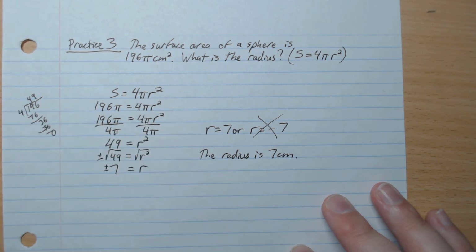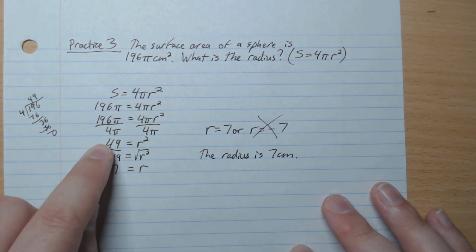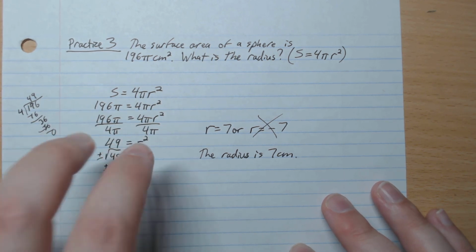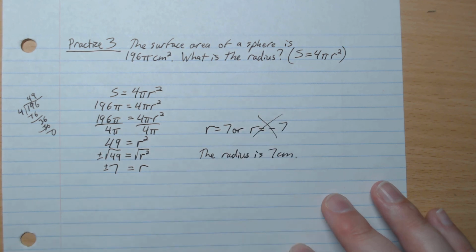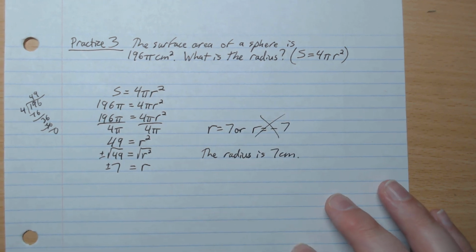Divide both sides by 4 pi. We get r squared equals 49. Square root both sides and we get r equals plus or minus 7. The radius cannot be negative, so we reject that answer. And so the radius is 7 centimeters.